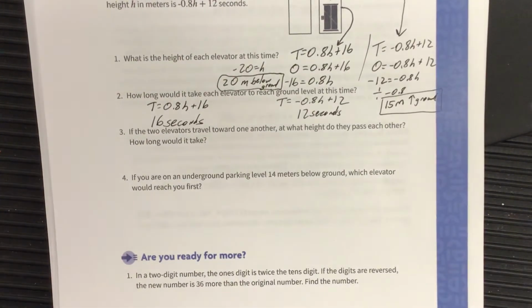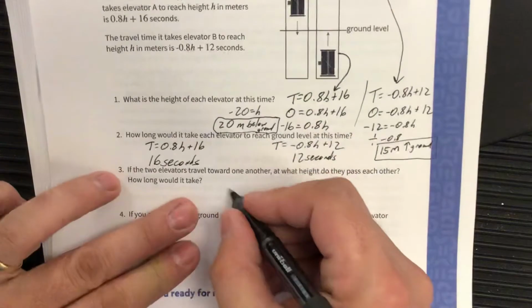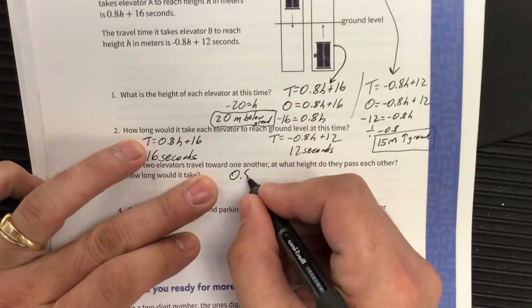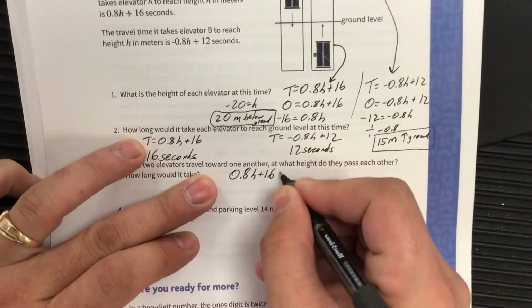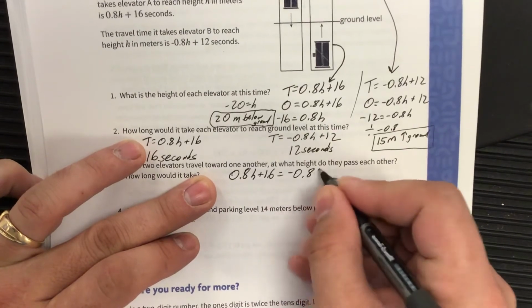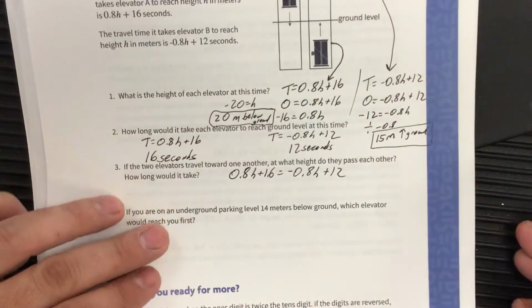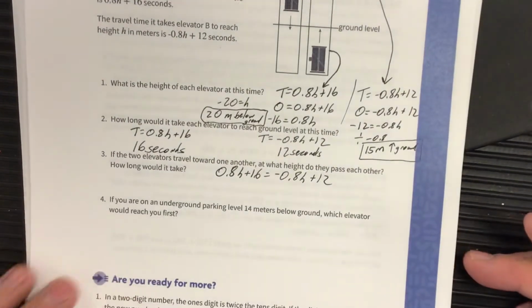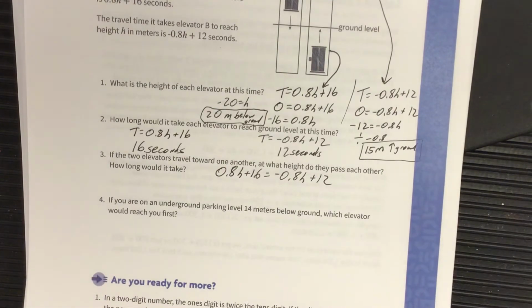Put them with an equal sign in between. Equal, like this. Okay, solve it. Don't say it out loud. That's when their times will be equal to each other.